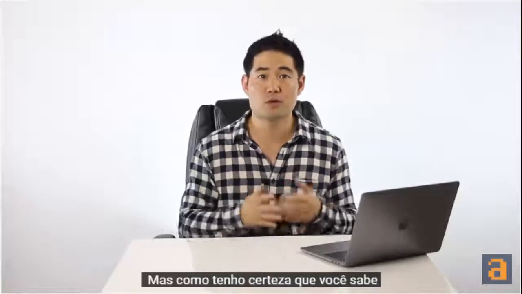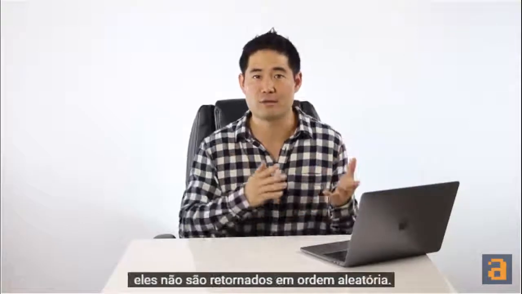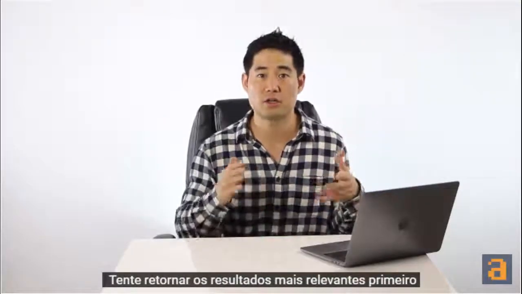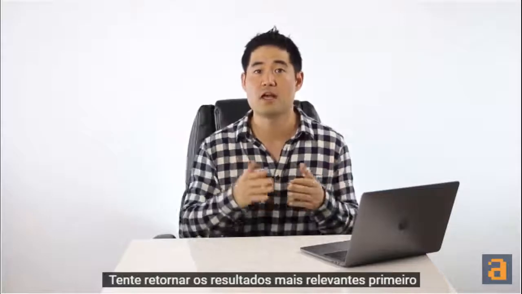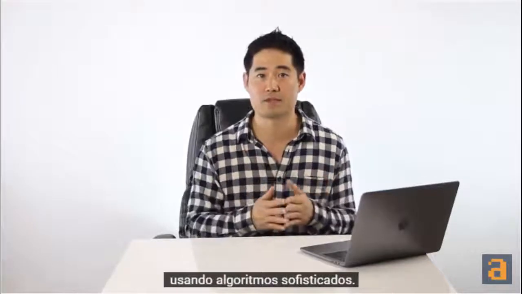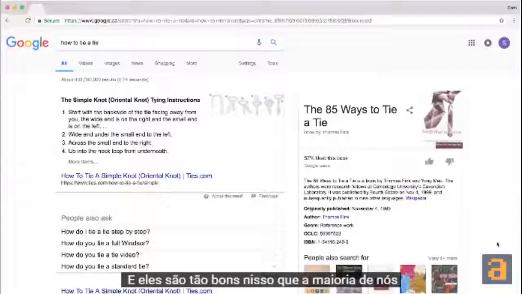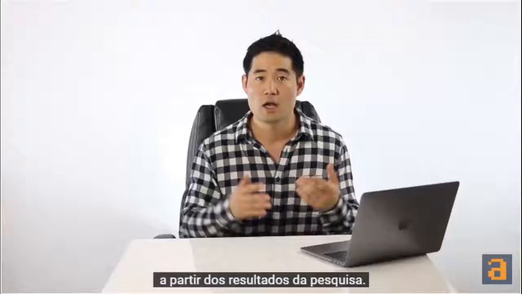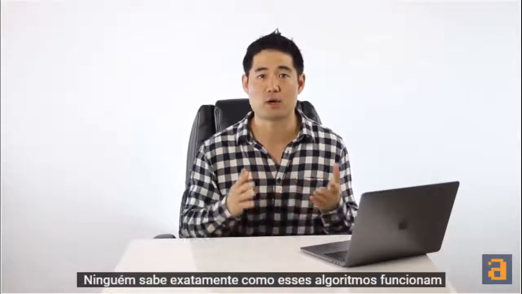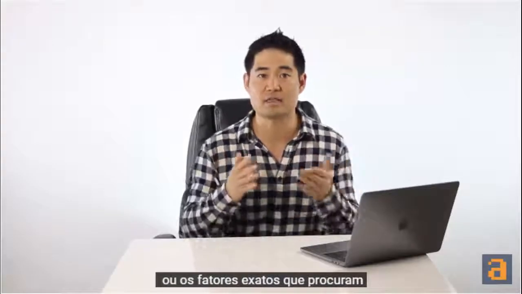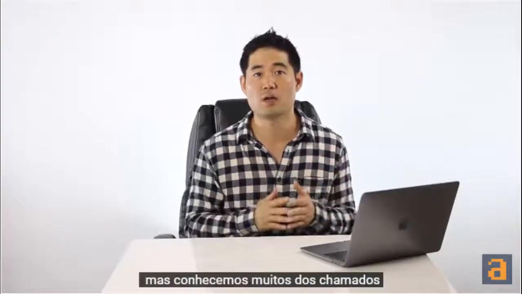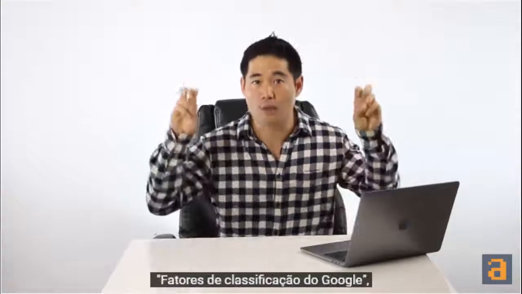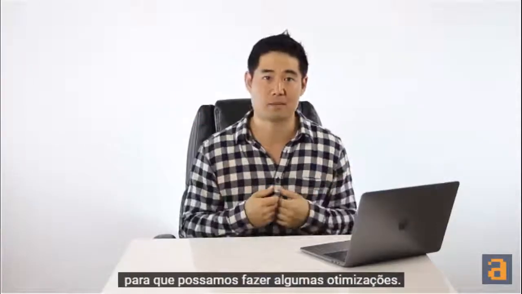But as I'm sure you know, search results aren't returned in any random order. Google tries to return the most relevant results first by using sophisticated algorithms. And they're so good at this that most of us never even have to click through to page 2 of the search results. Nobody knows exactly how these algorithms work or the exact factors it looks at to rank a web page, but we do know a lot of the so-called Google ranking factors. So we are able to make some optimizations.